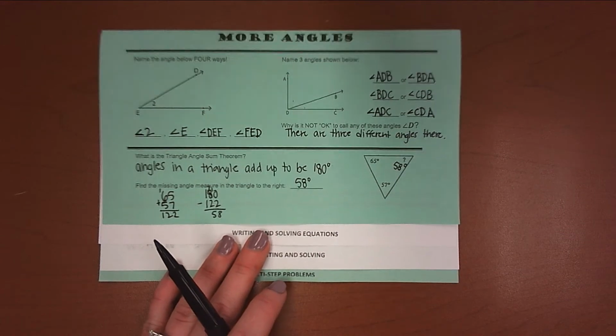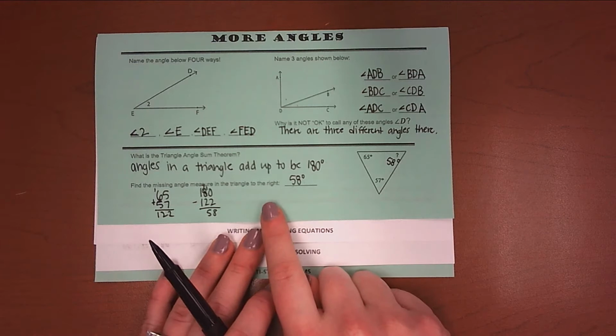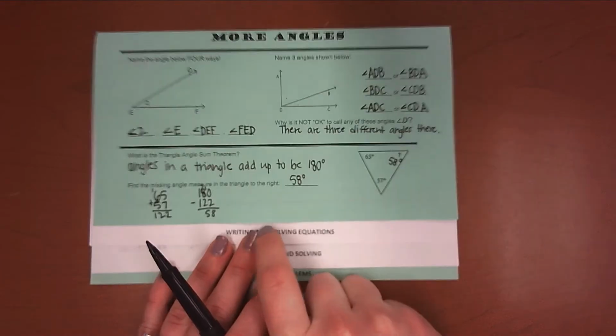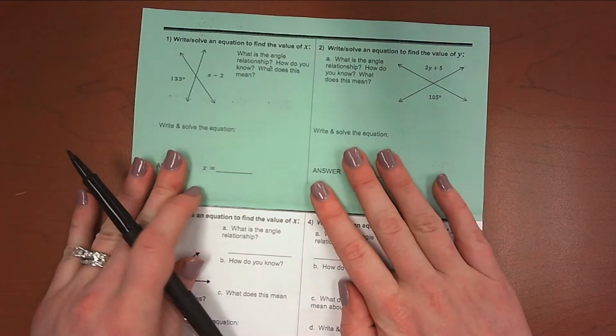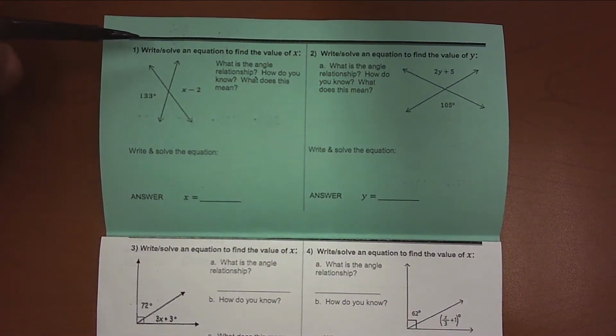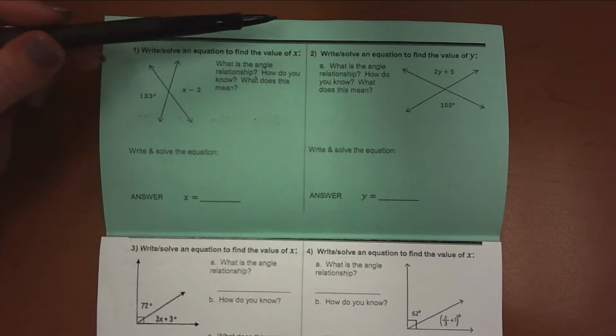We talked through how to name angles, and we talked through a formal definition of the triangle angle sum theorem. Now we're going to start writing and solving some equations to find missing values. So number 1 says write and solve an equation to find the value of x.